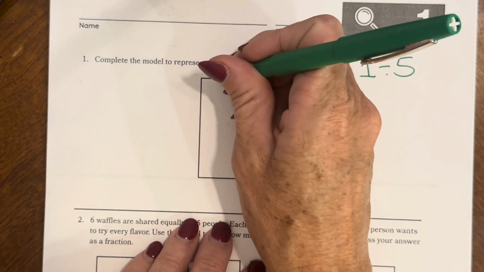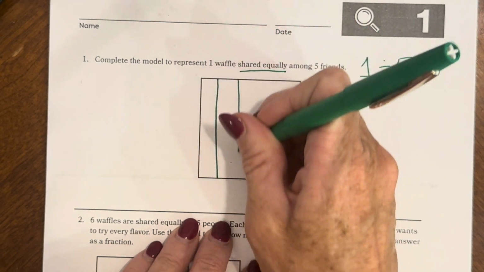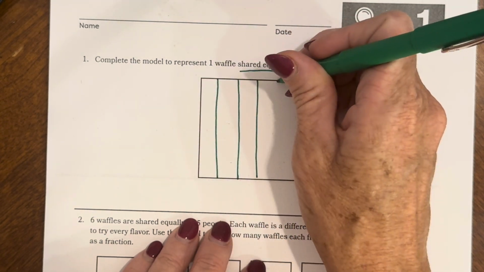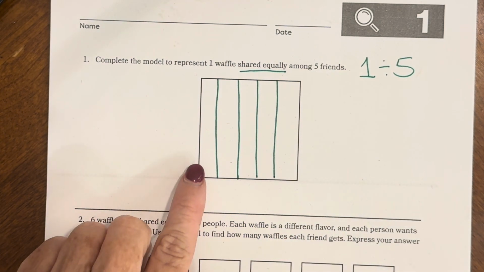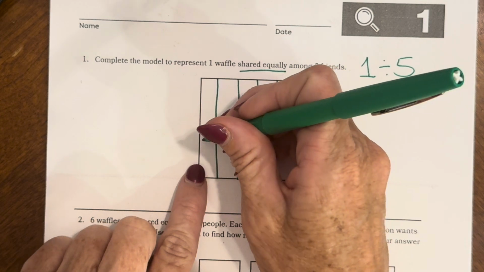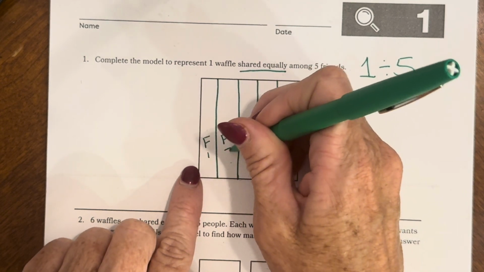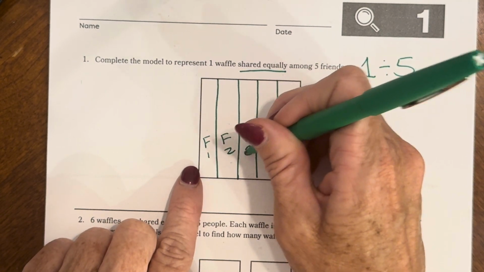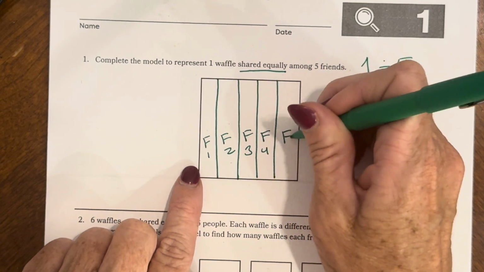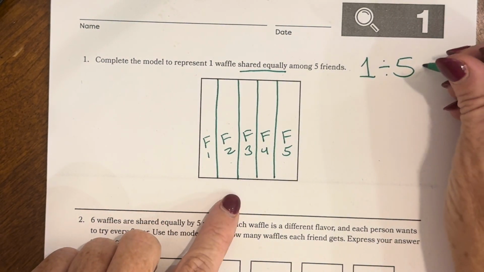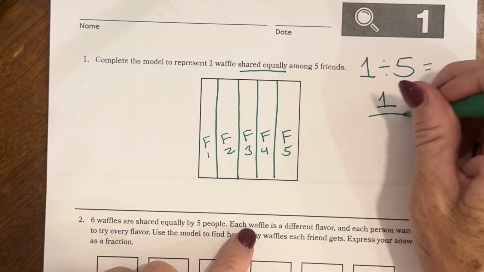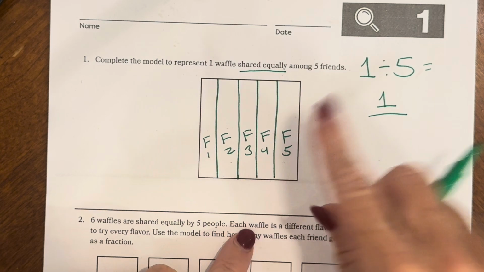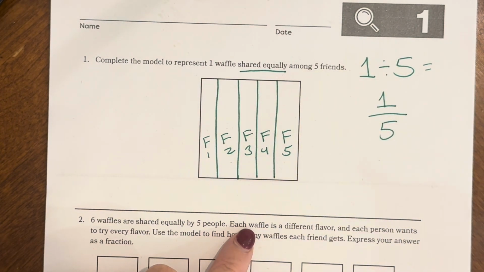So let's cut it up the best we can to make it fair. Now we don't need to use rulers. It doesn't have to be perfect. We just wanna be the best we can. So who's going to get what? Friend 1 gets that piece, friend 2 gets that piece, friend 3, friend 4, and friend 5. So each friend is gonna get 1 piece, and the whole was cut into 5. So each friend gets 1/5.